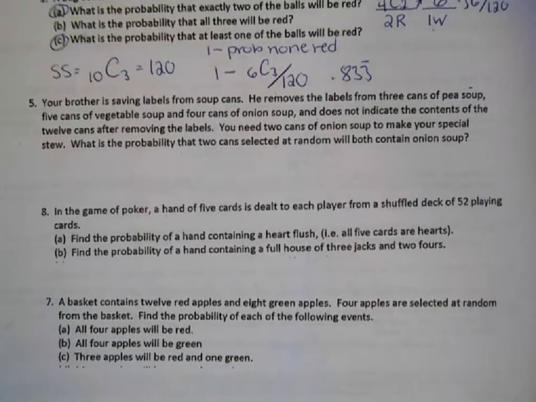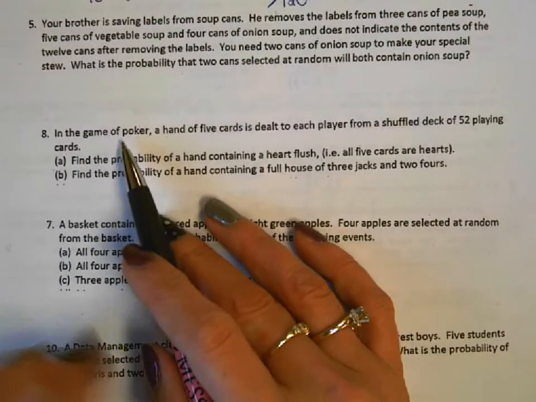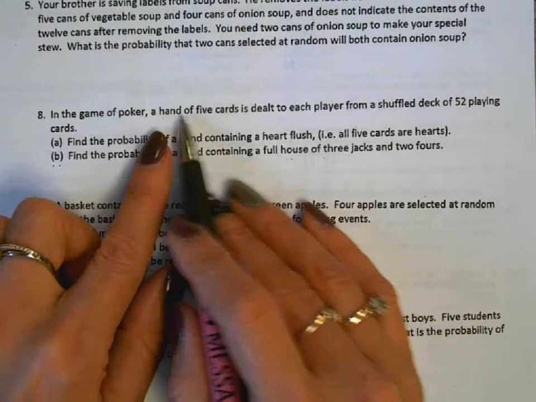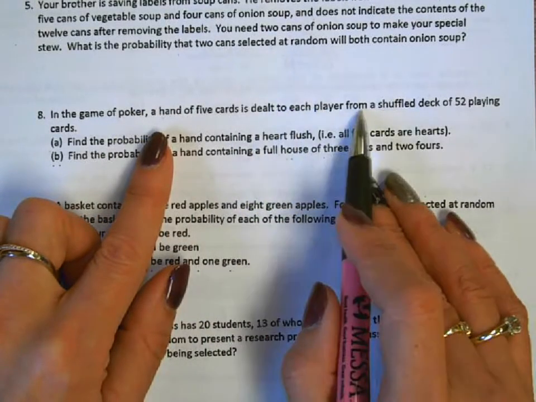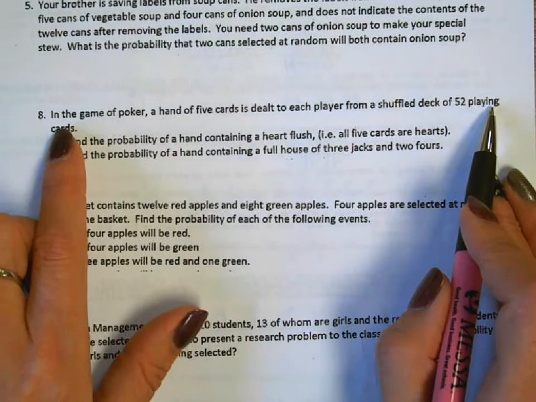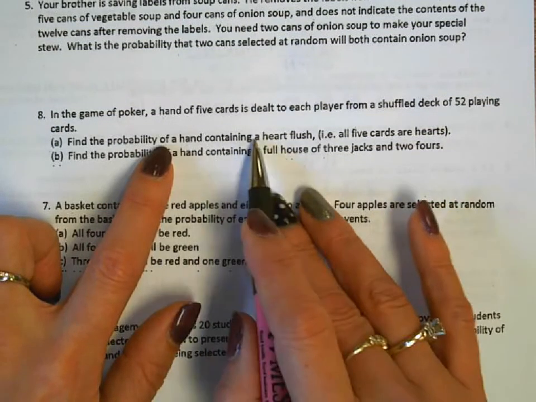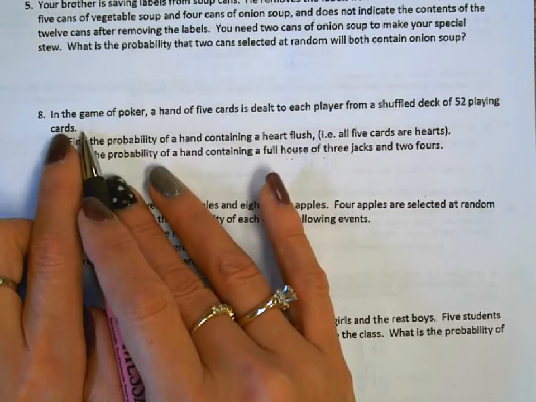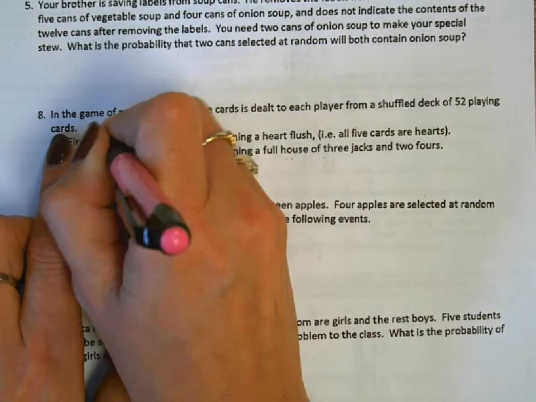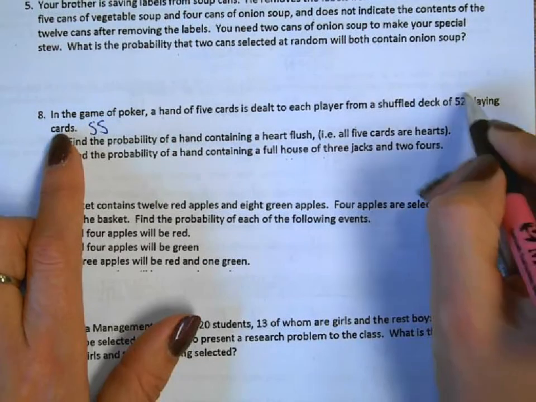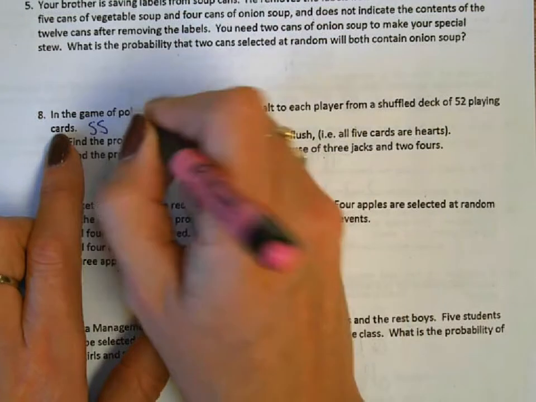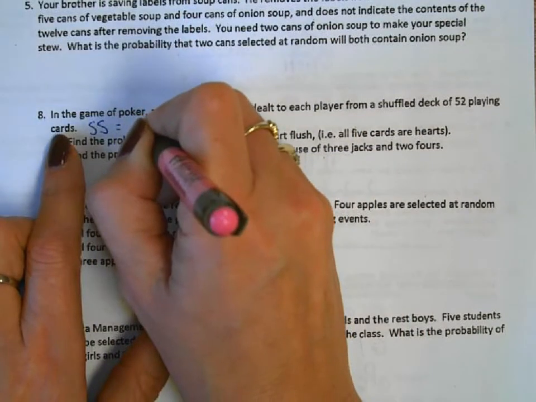That's the same one. Let's go to number 8. In a game of poker, a hand of 5 cards is dealt to each player from a shuffled deck of 52 playing cards. Find the probability of a hand containing a heart flush. So again, let's get our sample space. Our sample space is using the whole deck of 52 cards, dealing out 5. That's your 52C5.